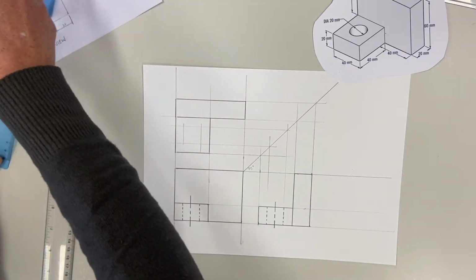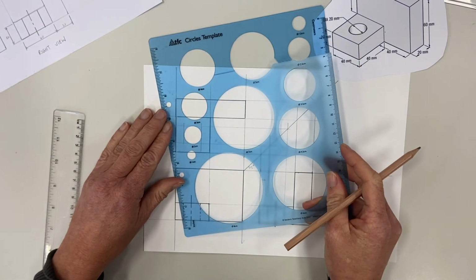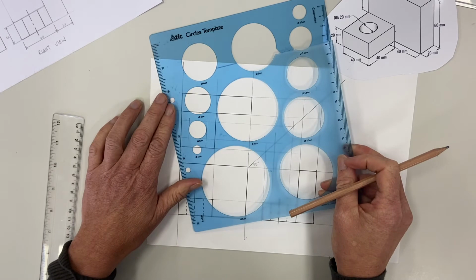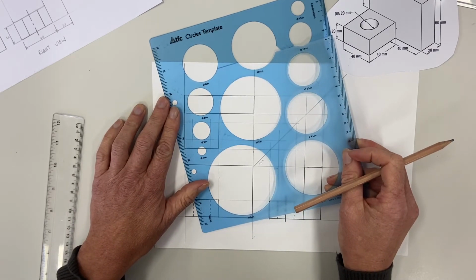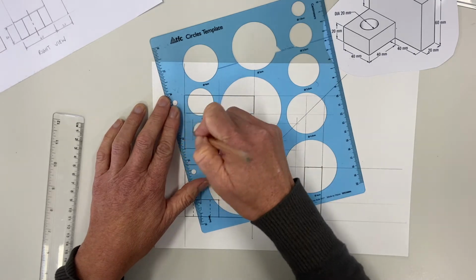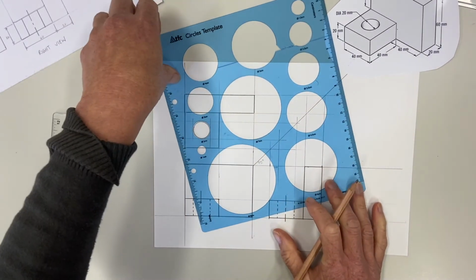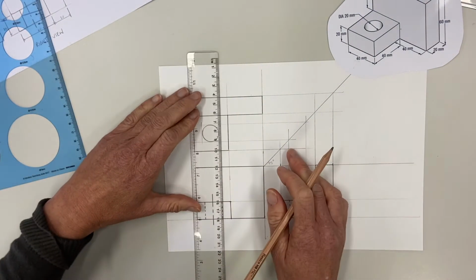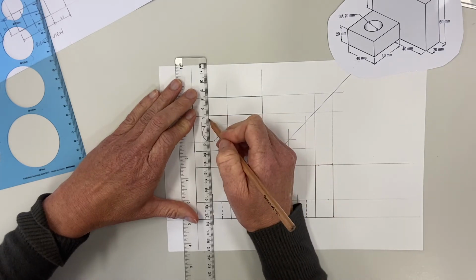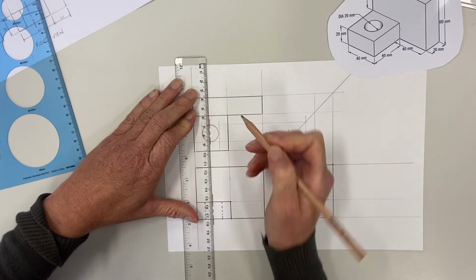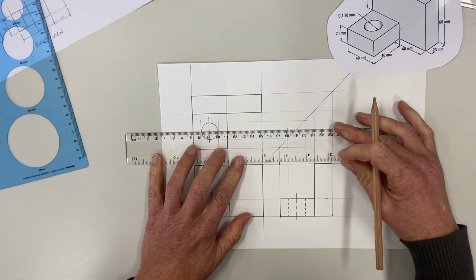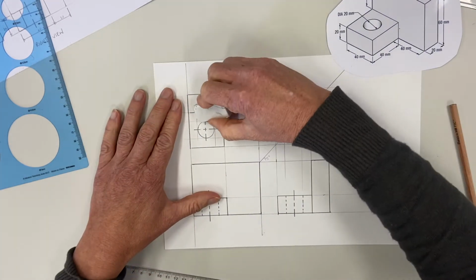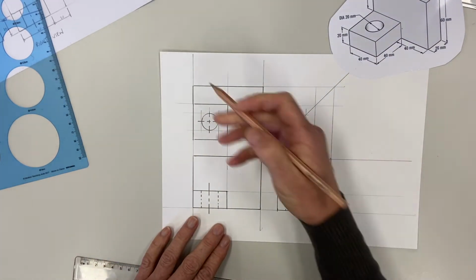Now I need to put in my cylinder. It's 20 mil, so I'm just going to use the 2 centimeter one. If you don't have a circle template at home, just draw a circle in really neatly. Right, so that's my 3 views. To show that this is a hollow cylinder, I do the same thing as the circle in the third angle projection symbol, where I do a long line, short line, long line, and make a target symbol. Just like that.